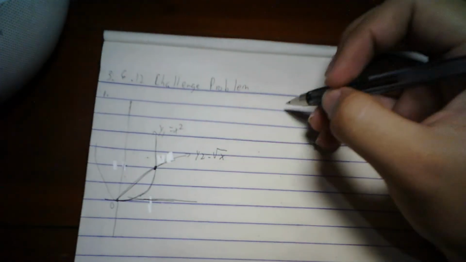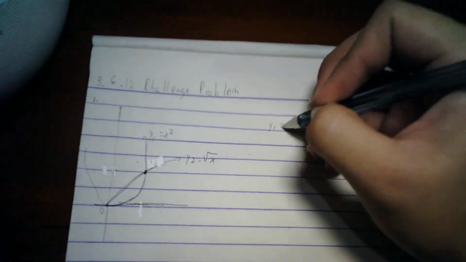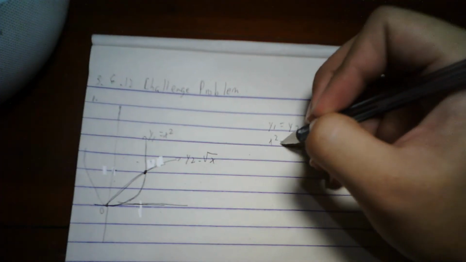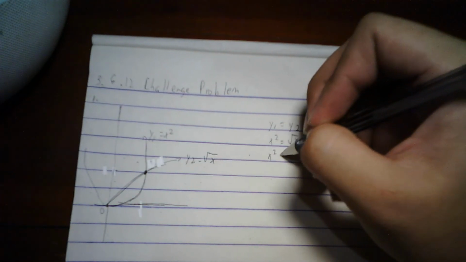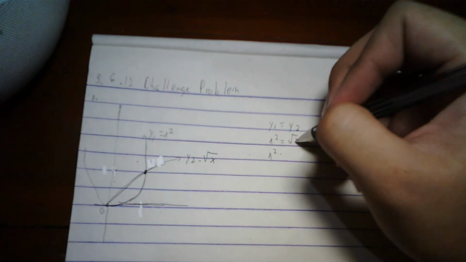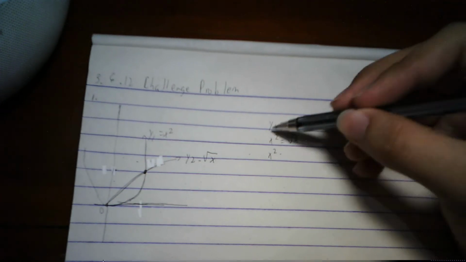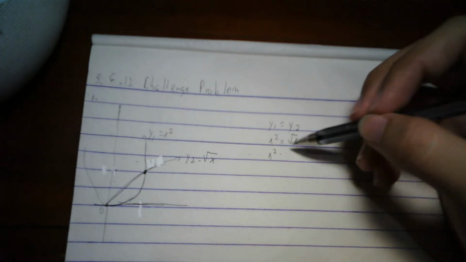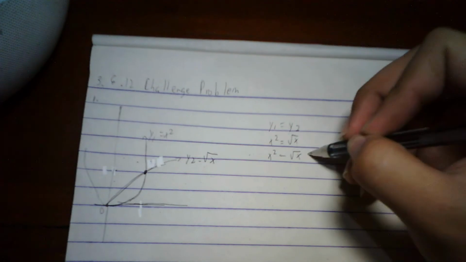So we go here, y1 is equal to y2, so x squared is equal to the square root of x. Let's transfer the square root of x here to x squared, so it becomes x squared minus the square root of x equals 0.